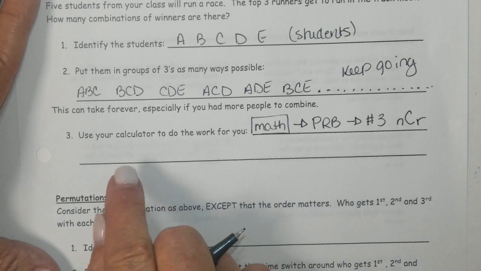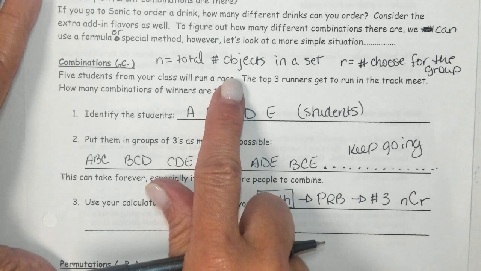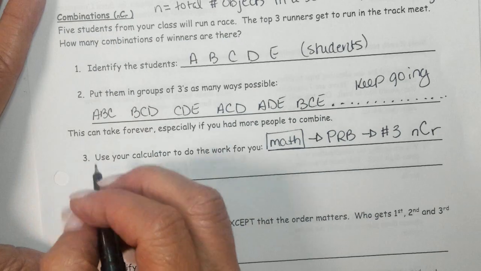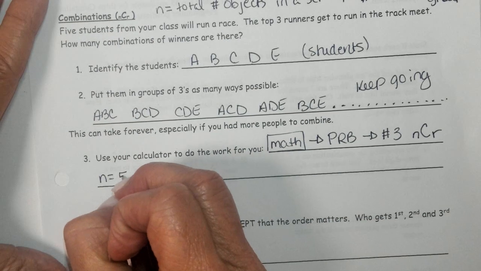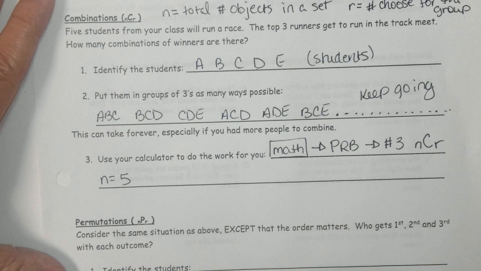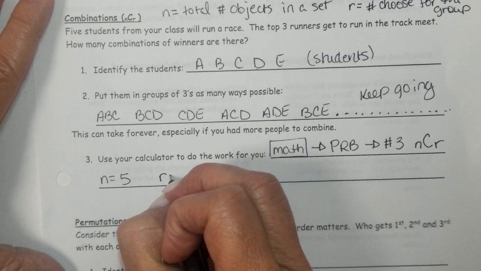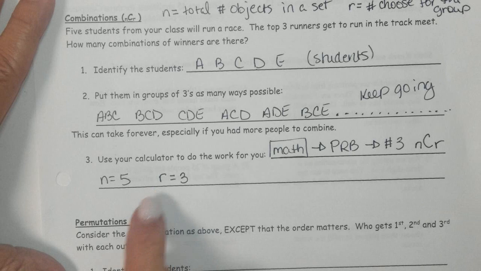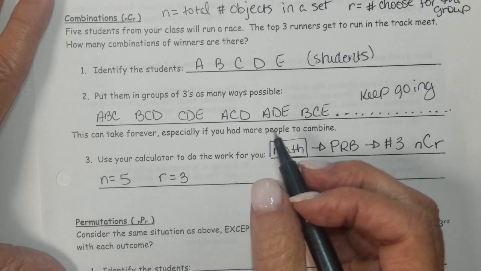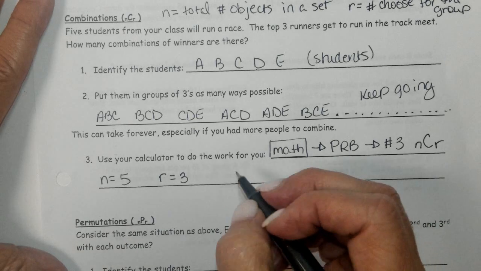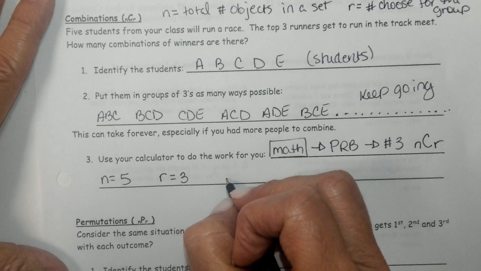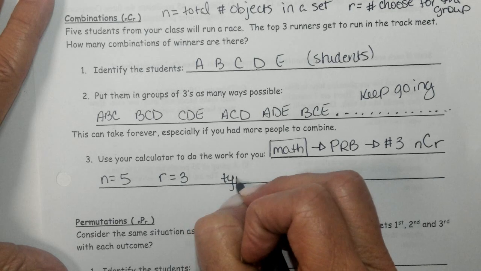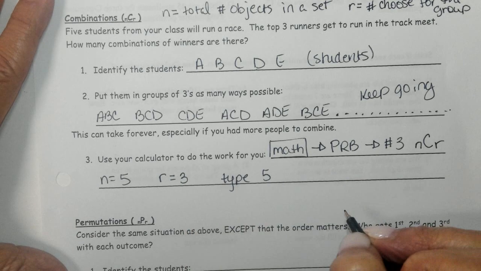All right, and since n is the total number of objects in a set, in this set we have 5. I'm choosing 5 students. And out of those 5 students, I'm putting them in groups of 3. How many different groups of 3 do we want? So what we're going to do in the calculator is we're going to type 5.